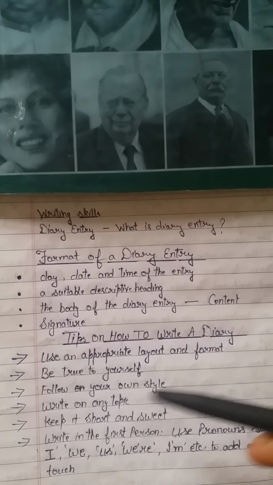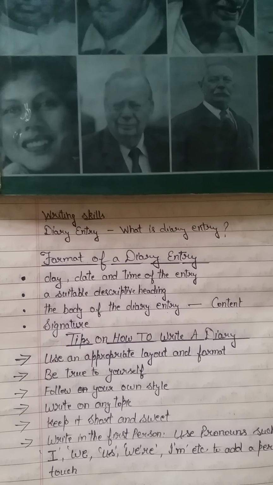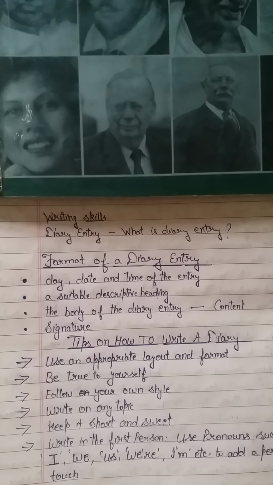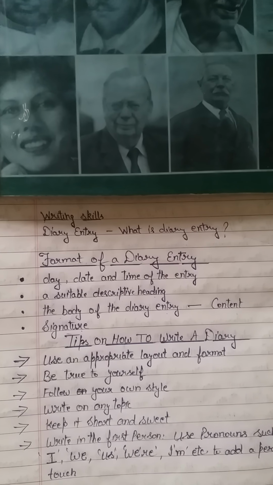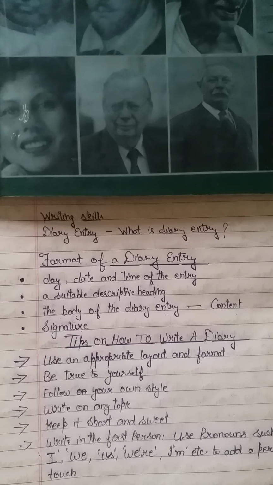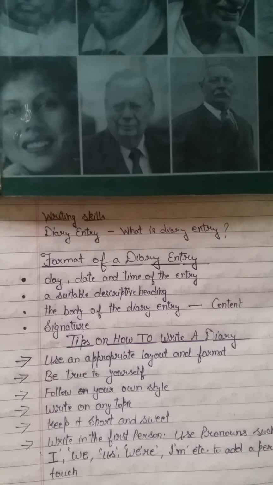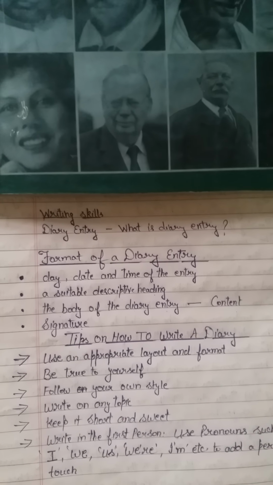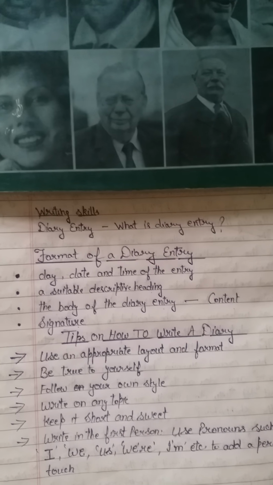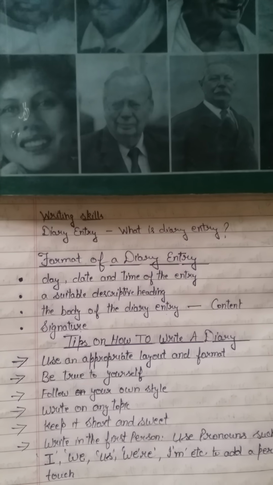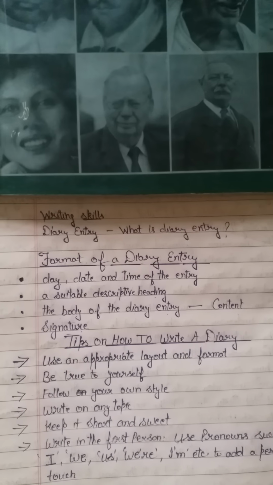The next is be true to yourself. It means don't tell lies. Don't write fake things. Write whatever you are feeling, and the account of what you actually experience. What has happened. What you think of someone. What your hopes or fears are. And what your desires are. So that makes your diary entry very impressive.